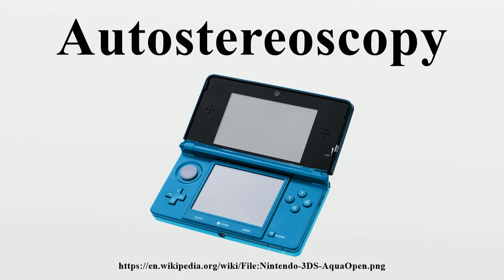Autostereoscopy is any method of displaying stereoscopic images without the use of special headgear or glasses on the part of the viewer. Because headgear is not required, it is also called glasses-free 3D, or glassesless 3D. There are two broad approaches currently used to accommodate motion parallax and wider viewing angles: eye tracking, and multiple views so that the display does not need to sense where the viewer's eyes are located.